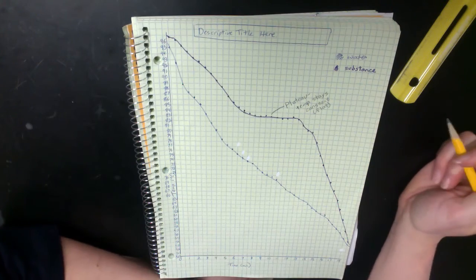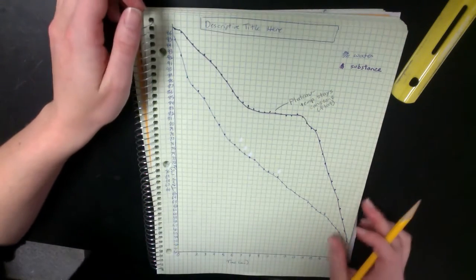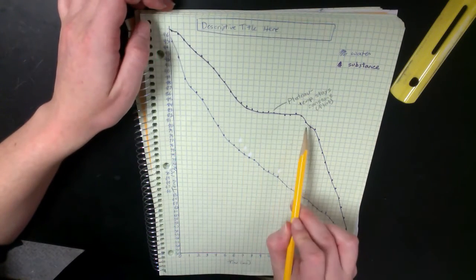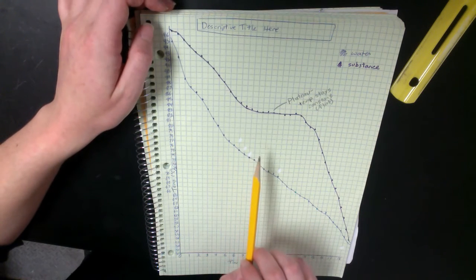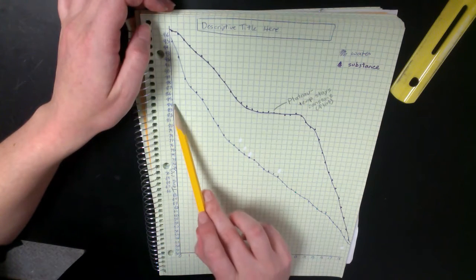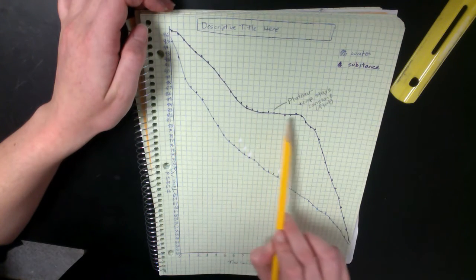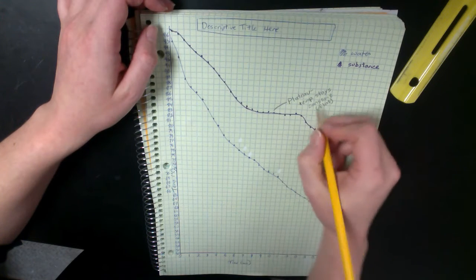Okay. The next thing I'd like you to do is figure out about what the temperature is at the plateau for your graph. You might need to look back at the data itself to figure this out. So I only went up by ones over here, so it's pretty easy for me to see that my plateau is at about 83 degrees.